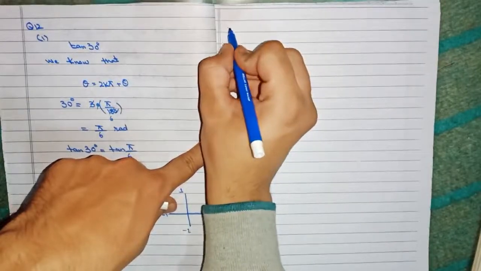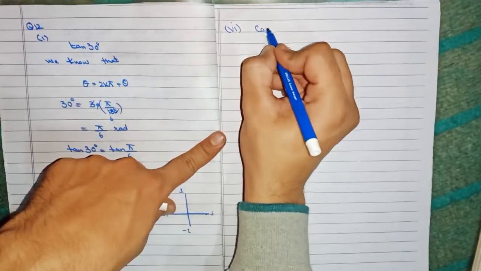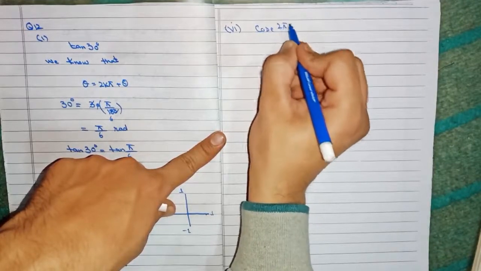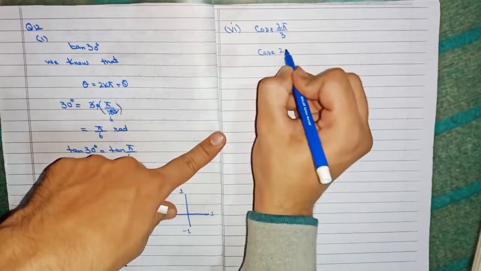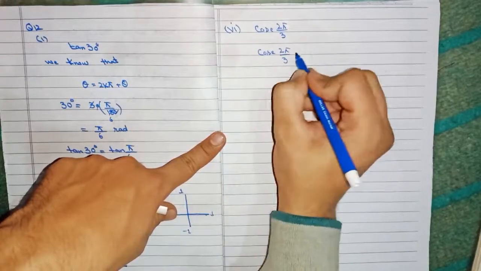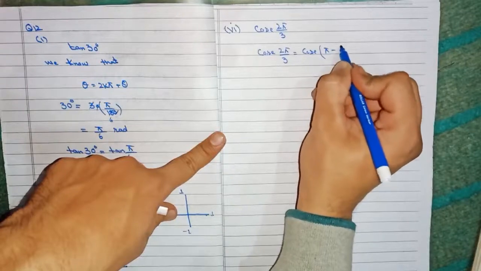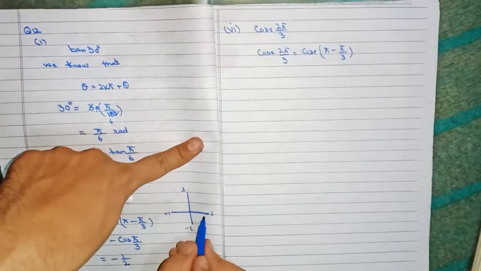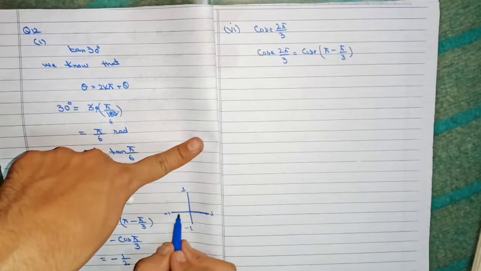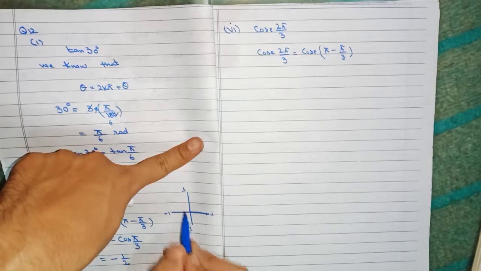Sixth part, cosecant 2 pi by 3. This is equal, again as we did in cos 2 pi by 3, to cosecant pi minus pi by 3, it can also be written so. Now see this, cosecant is the reciprocal of sine. When it lies on this line, it would have value 0 or undefined. When pi by 3 is subtracted from it, it will remain the same.